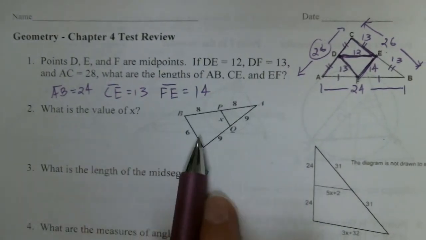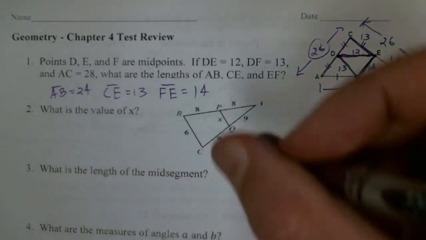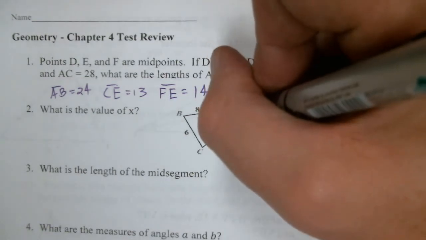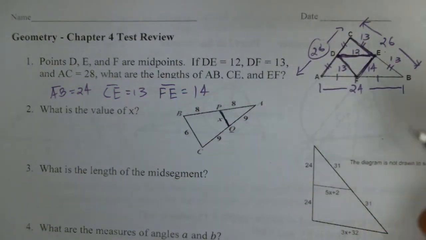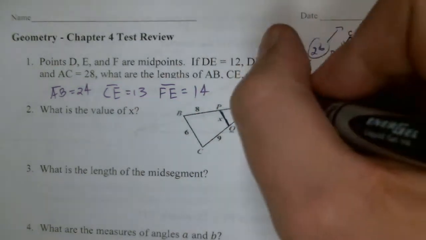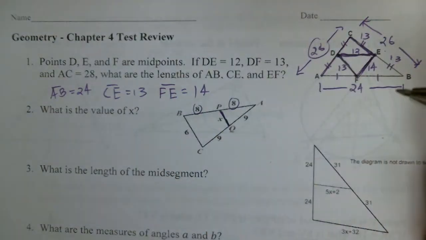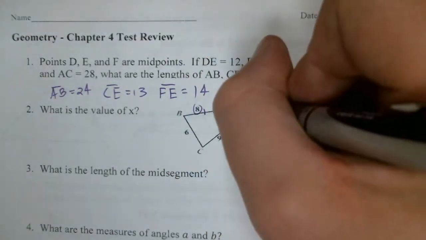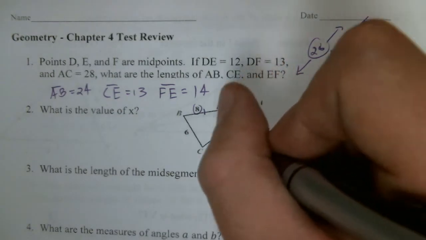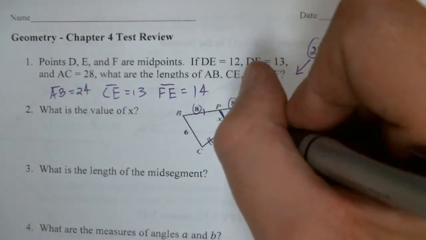Okay, number 2 is another mid-segment problem. How do I know I have a mid-segment? Well, if I have a line that goes straight across in my triangle, that ought to be a red flag. Hey, maybe this is a mid-segment. But I'm also looking at these numbers. All right, 8 and 8, so that means I can put a tick there and put a tick there. Then I have 9 and 9. That means double ticks there and double ticks there.